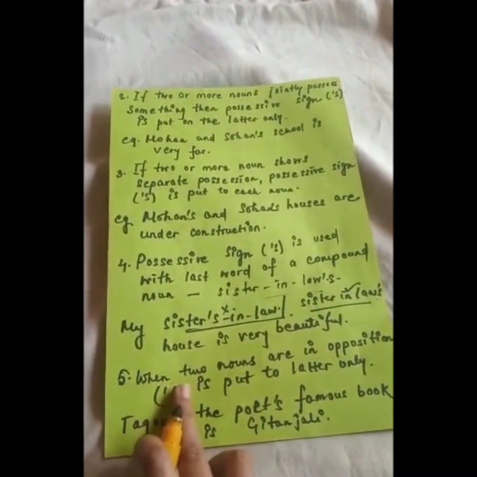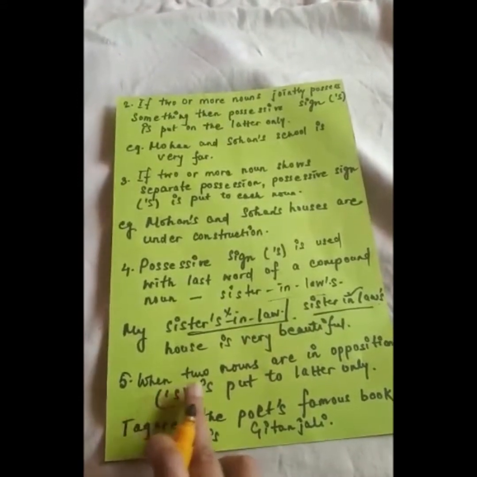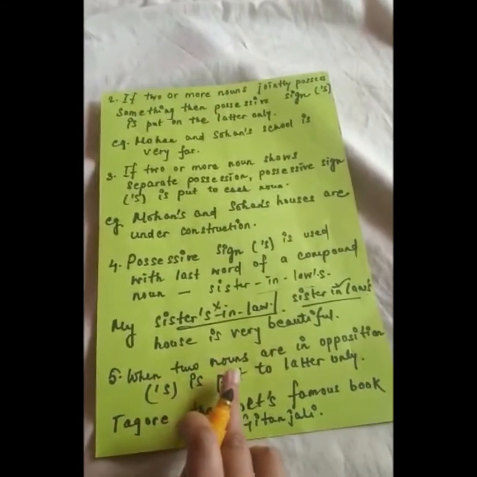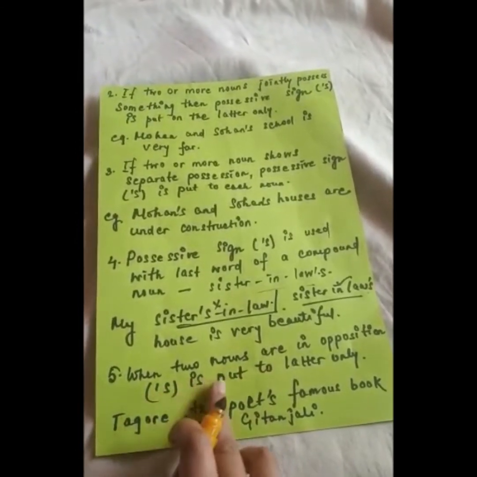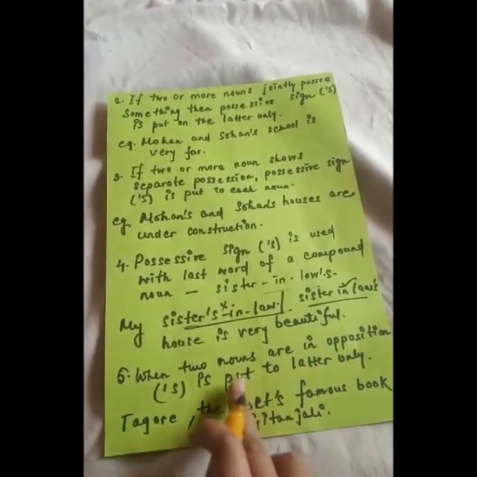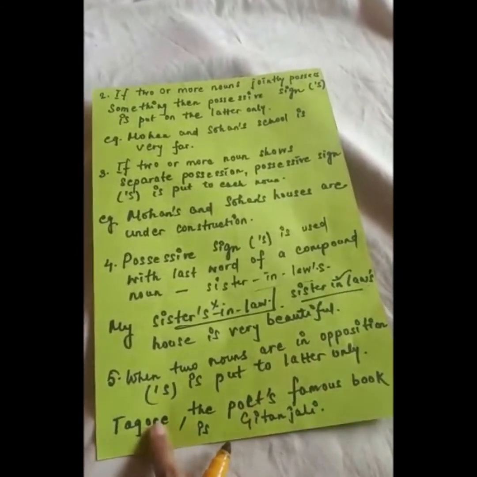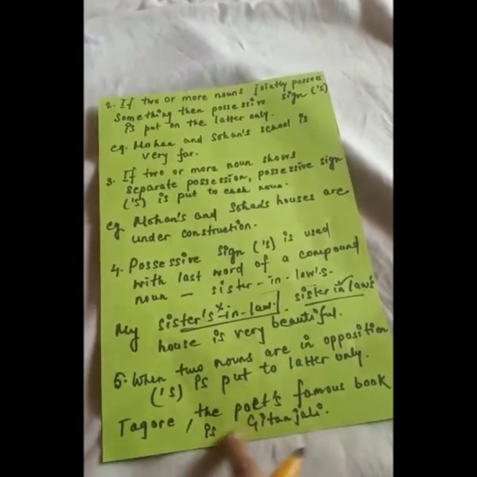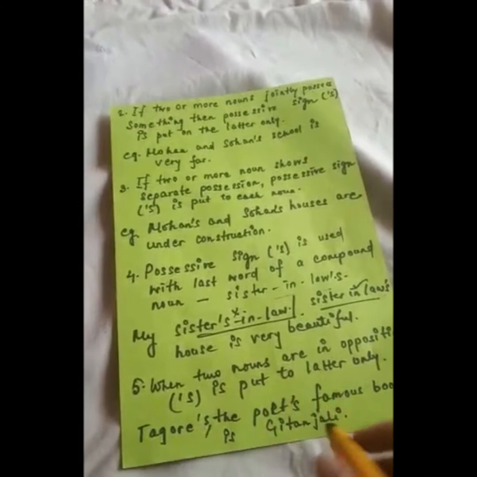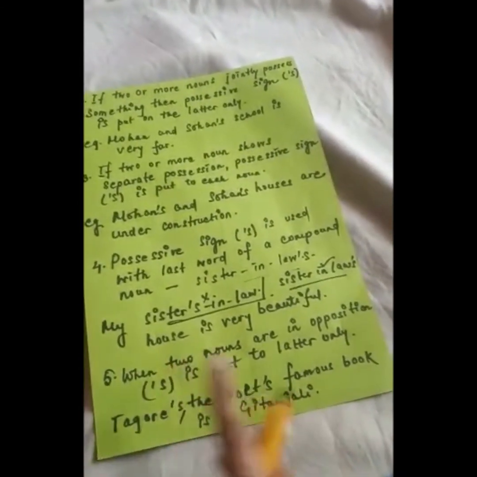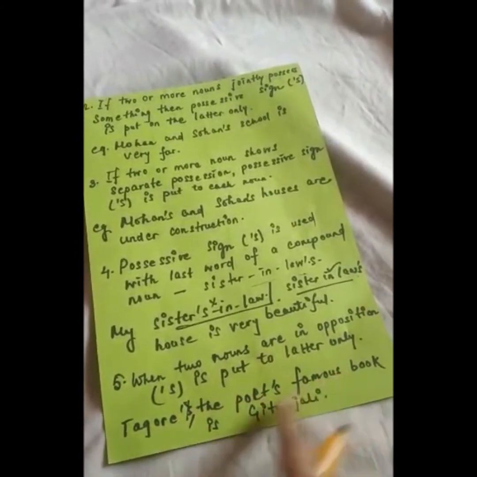Sorry, it is not the last rule, many more rules are left to be explained. When two nouns are in opposition, the possessive sign apostrophe s is put to the latter only. Example: Tagore, the poet's famous book is Gitanjali. Now you must be thinking, why not Tagore's over here? No, we cannot add this. We will write: Tagore, the poet's famous book is Gitanjali.